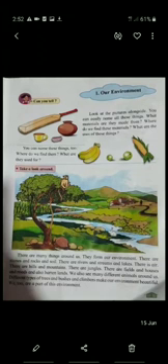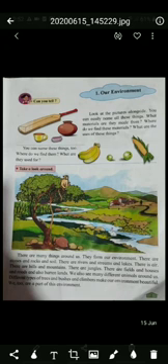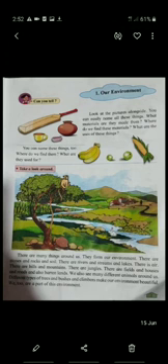We find them on trees. And what are they used for? They are used for eating, that is, in the form of food we use them. From this amla, we can make amla juice also, which is rich in vitamin C, which is very good for your health.